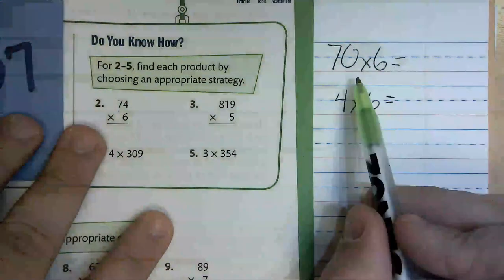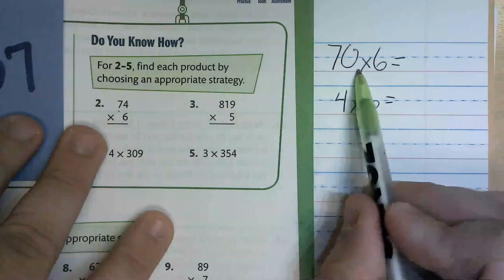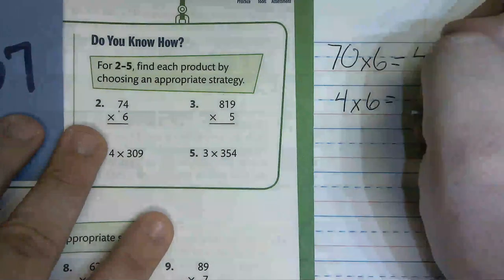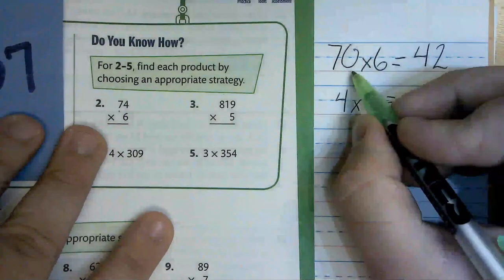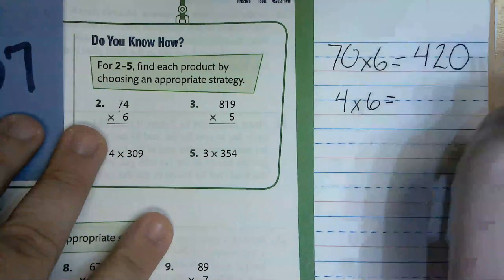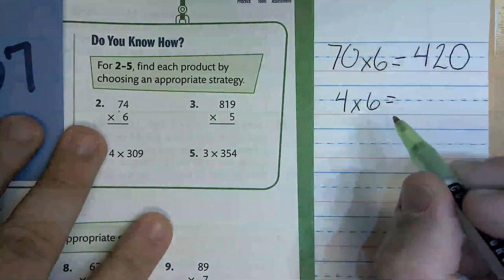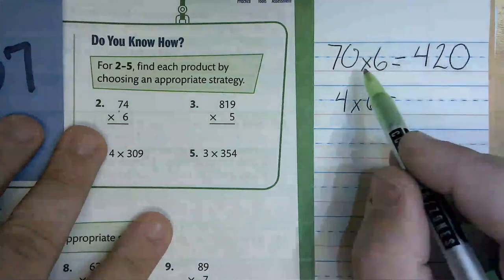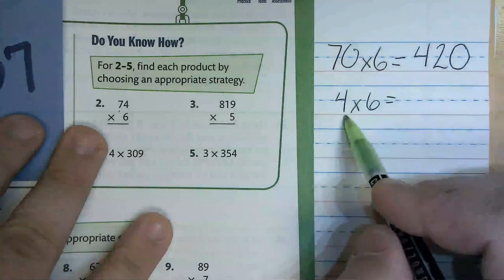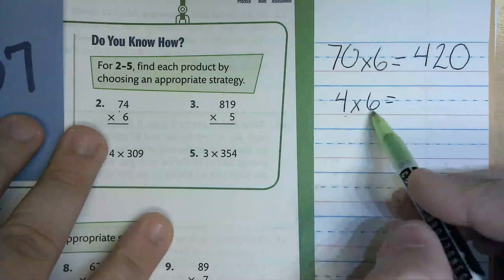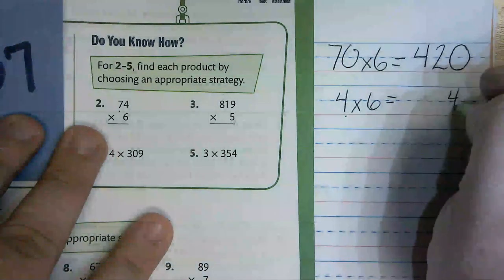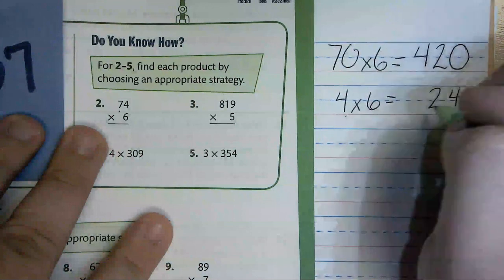So starting here, I see I've got 7 times 6. 7 times 6 is 42, but I'm not done there because there was this extra 0 to start with, right? And so I've got to make sure that shows up here in my work as well. So my 70 times 6 is 420. Now I go to my ones place. I've got 4 times 6. 4 times 6 is going to be 24, which means I need a 4 in the ones place and a 2 in my tens place.